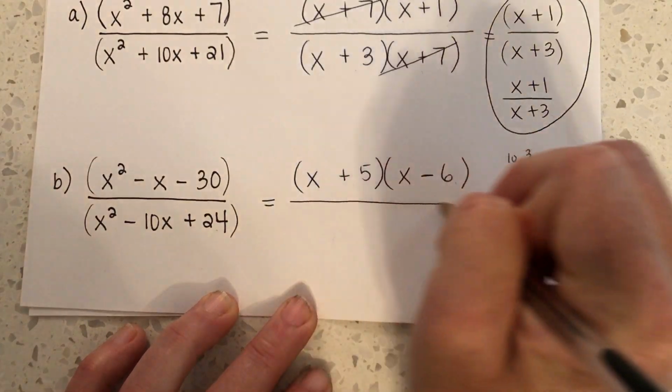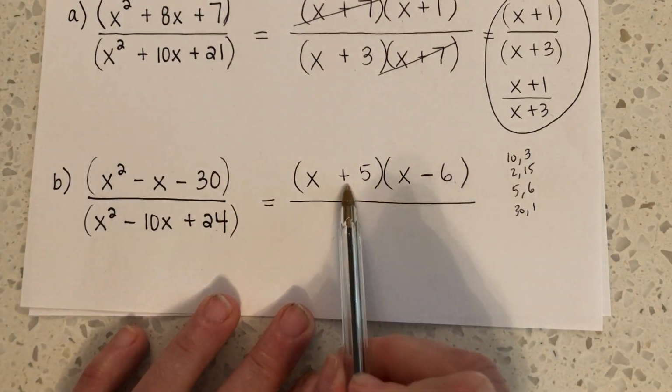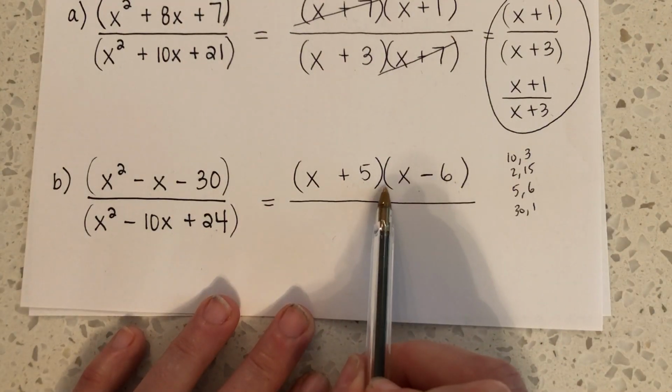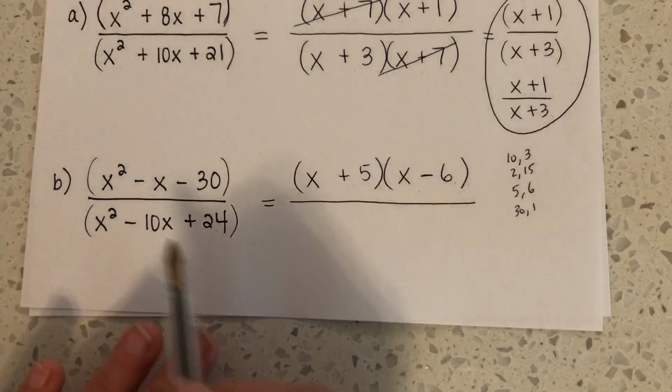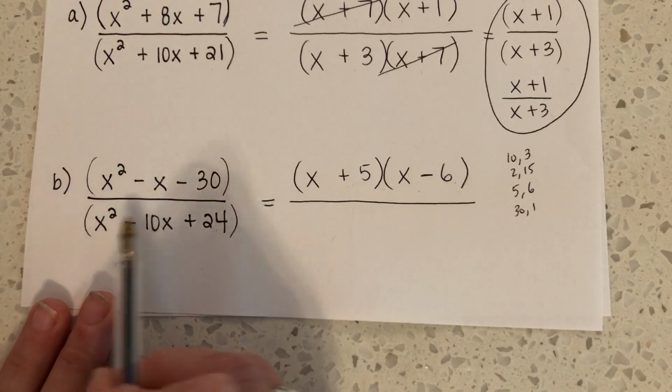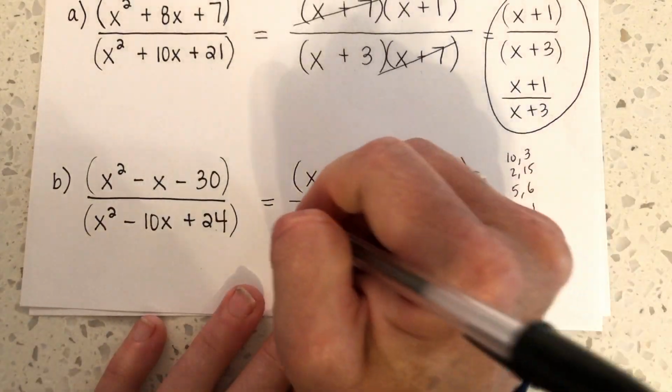All right, let's factor the bottom now. Again, because now these two packages are attached by multiplication, and multiplication is our friend. All right, here we go. Let's factor the bottom. No GCF. It's not the difference of two squares. It's not grouping. There's no number in front.